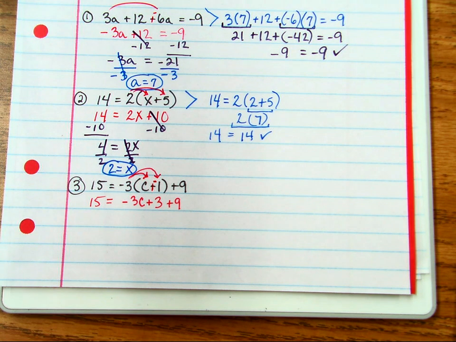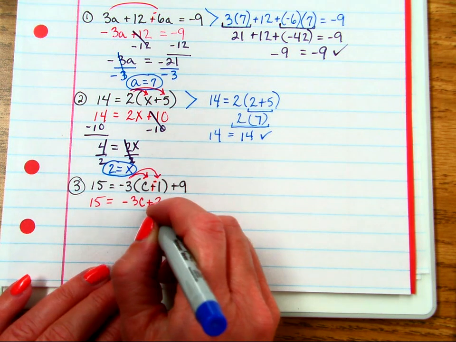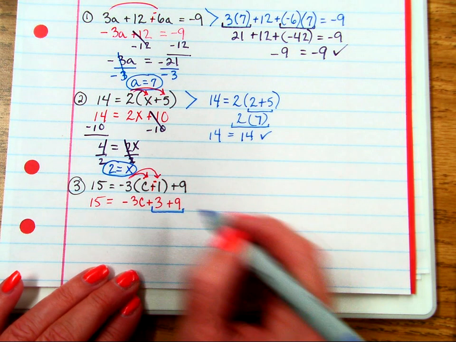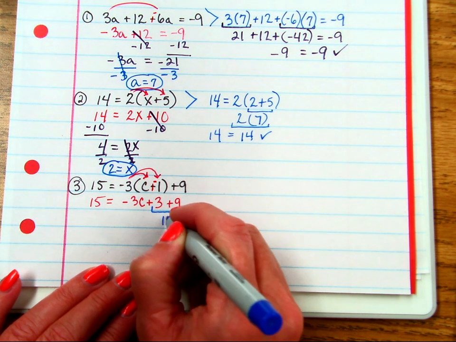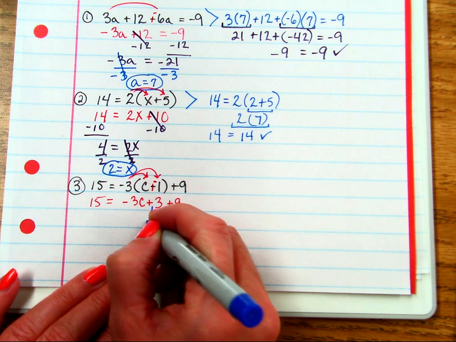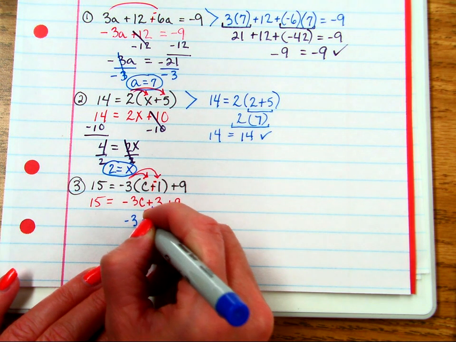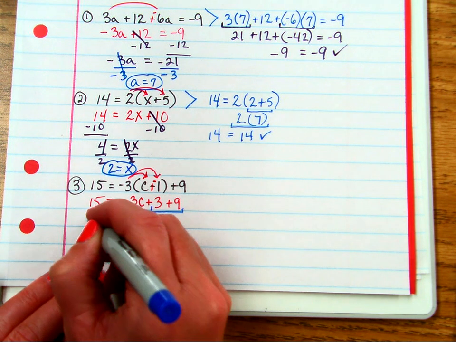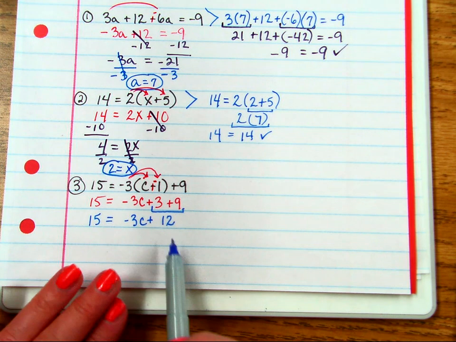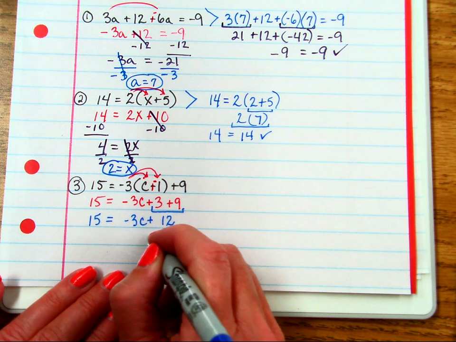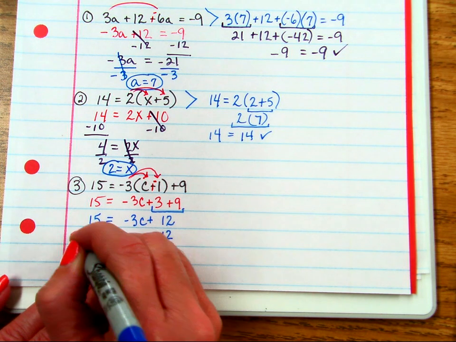Now I have to look to see. I can't solve it yet. I have to see if I have any like terms. And I do. I can simplify 3 and 9 and get 12. Now we simply have a two-step equation to solve. Get rid of this 12 first by subtracting it from both sides.